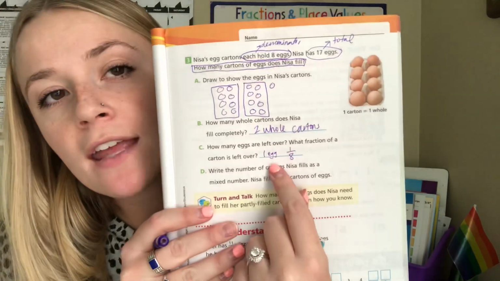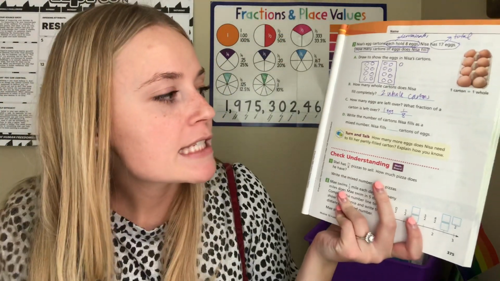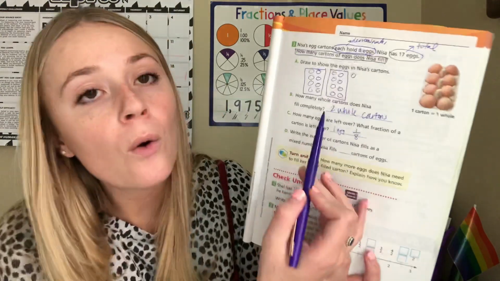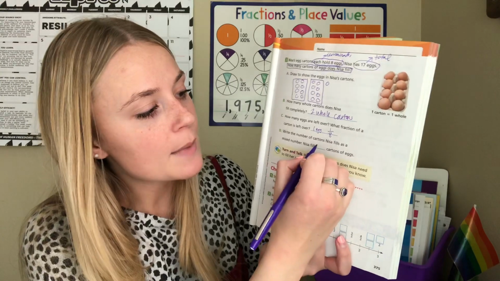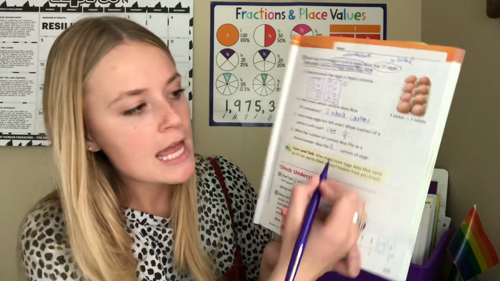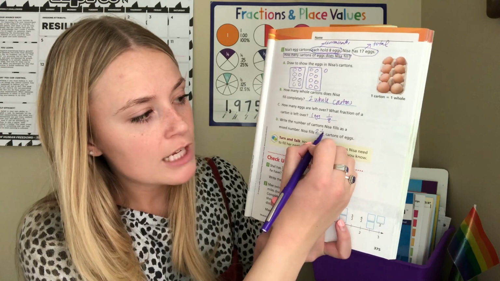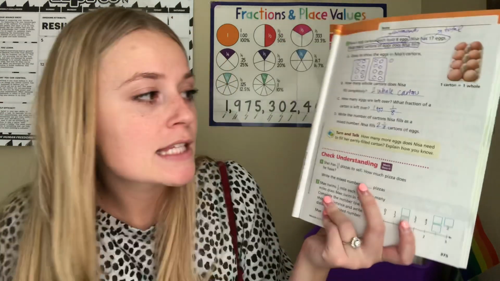So I wrote 1 egg, 1/8 left. Write the number of cartons Nisa fills as a mixed number. So I take my whole cartons, that's my whole number that comes first, and then the part that I have left over comes next. So she has 2 1/8 cartons of eggs.